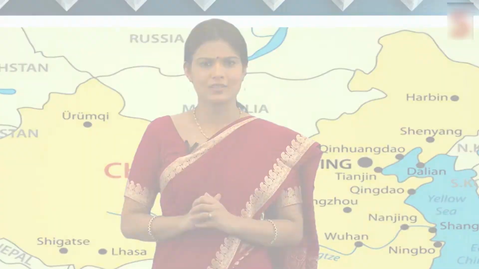The CCP carried out large-scale land reform measures through which land was taken away from the landlords and distributed to the poor peasants. The new government also tried to enact laws for the protection of the rights of women, and to abolish polygamy, or one person getting married more than once. Students, as a result, the women began to take up new roles and experience equal status at par with men in various fields.